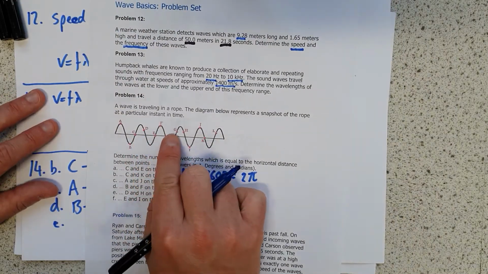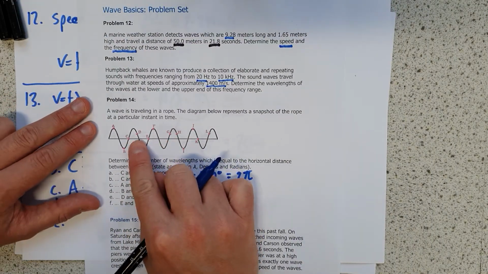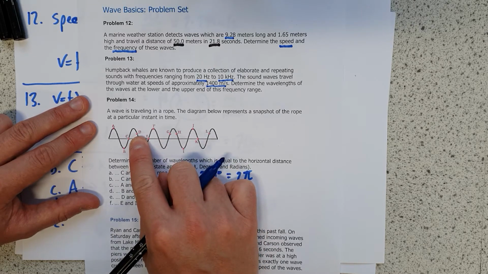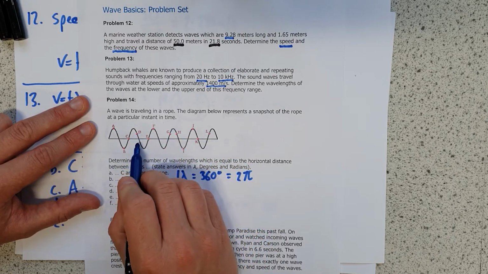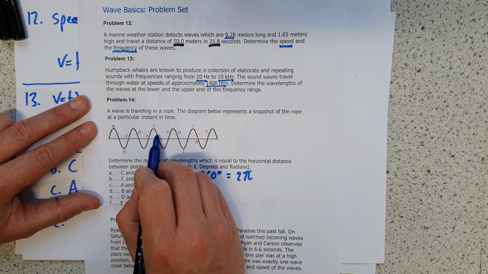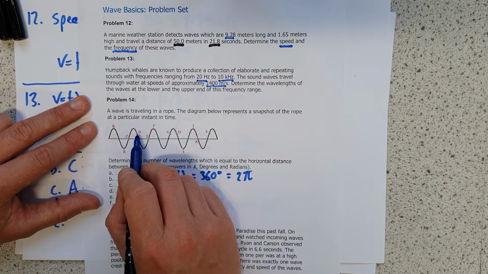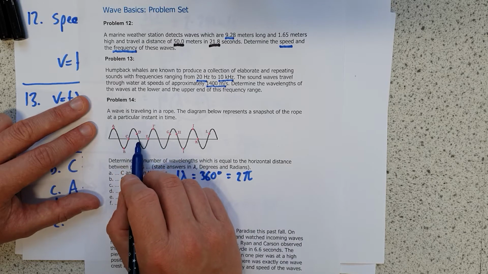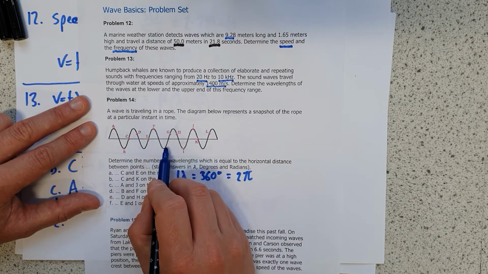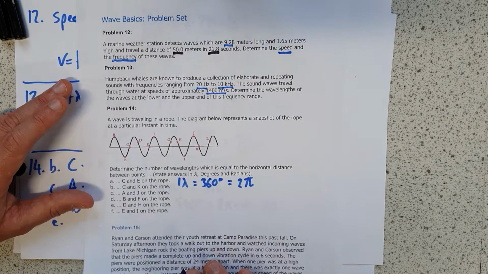So D to H, this looks awkward, but actually the dot returns to its original place. So all we need to do is go, there's one wavelength, and then it goes, essentially, let's just double check this, so it goes 1, 2, that's actually 2 wavelengths.